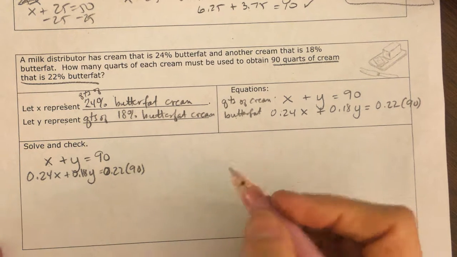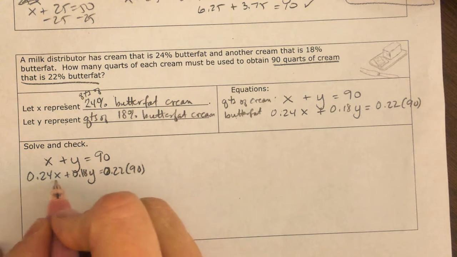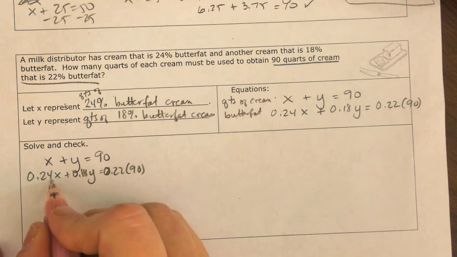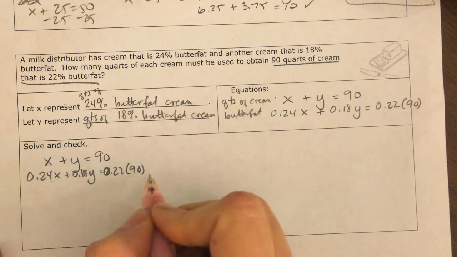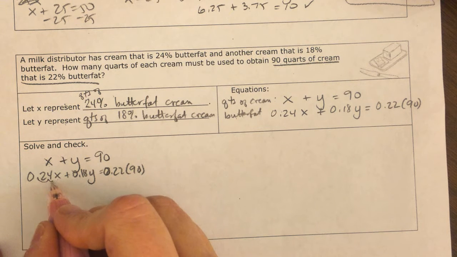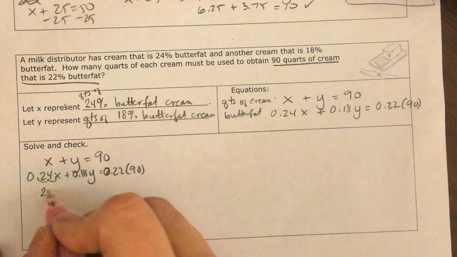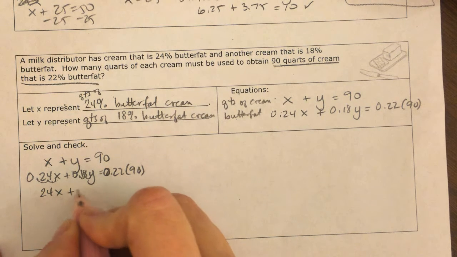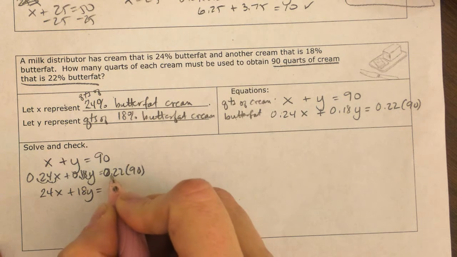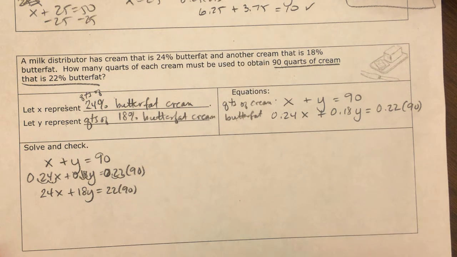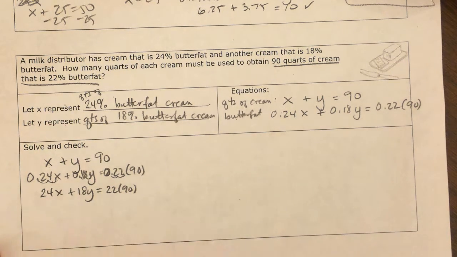Okay, so what I'm going to do is multiply these by 100 because these are hundredths. I'm in the hundredths place here, so I'm going to multiply everything by 100, and that's going to get rid of these decimals. So what I'm ultimately doing is moving the decimal 2 places to the right. I'm going to move this one 2 to the right, which is 22 times 90. When I do that, that's a lot easier to work with.